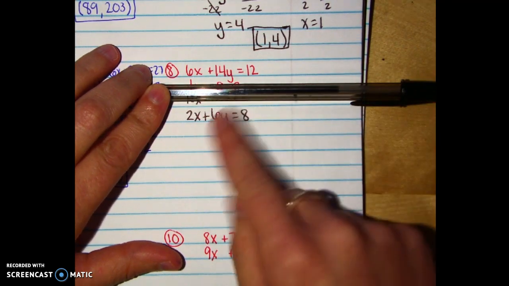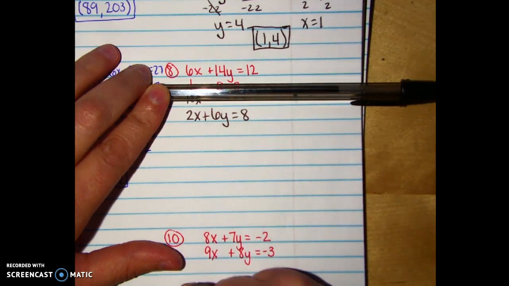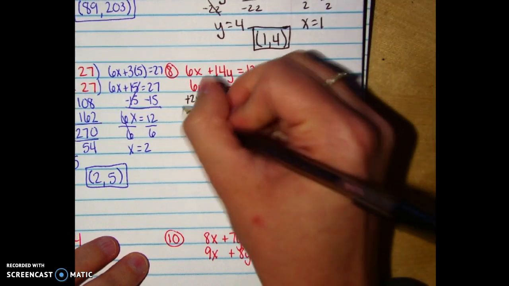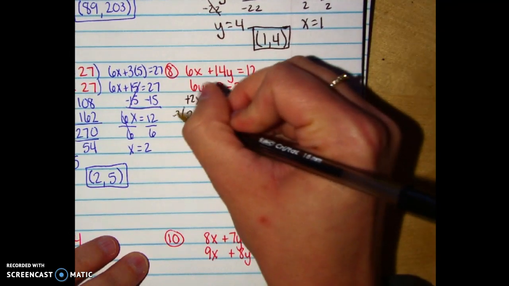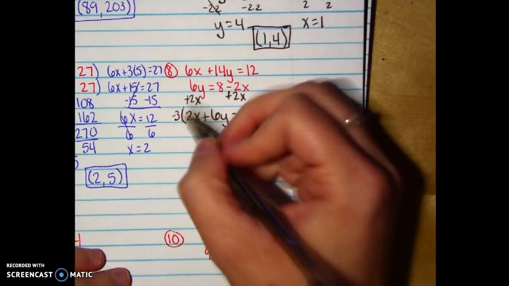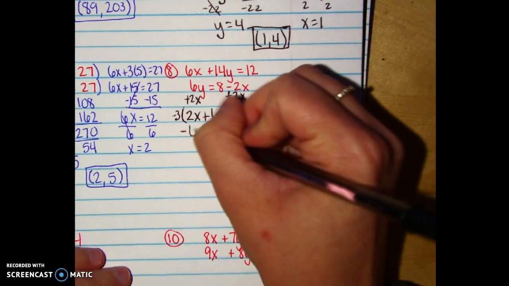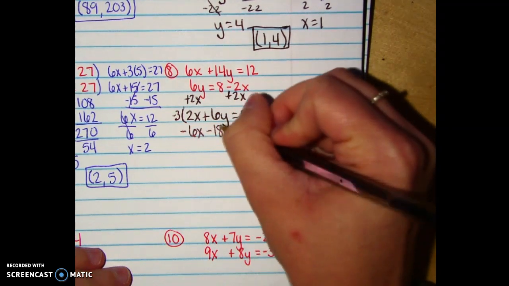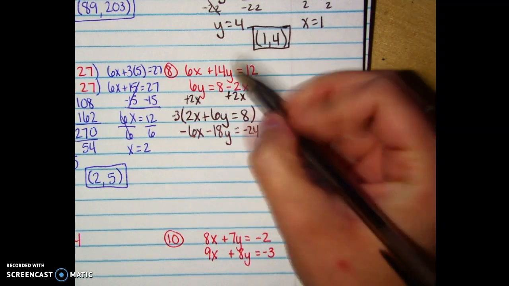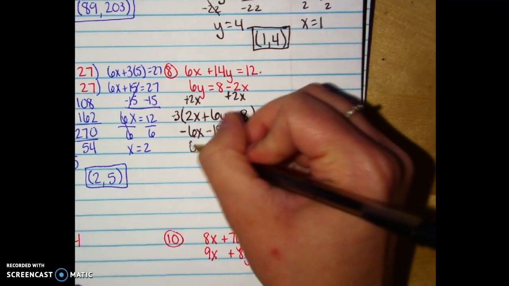So the easiest thing to do would just be to multiply this whole row by negative 3. So I think that's what I'm going to do here. So multiply by negative 3. And I'm going to rewrite this equation down here as well in a second after I write this one out. So negative 6x minus 18y equals negative 24. I'm going to rewrite this one down here just so I can easily cancel stuff out.